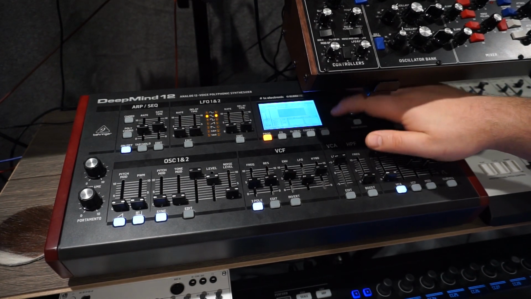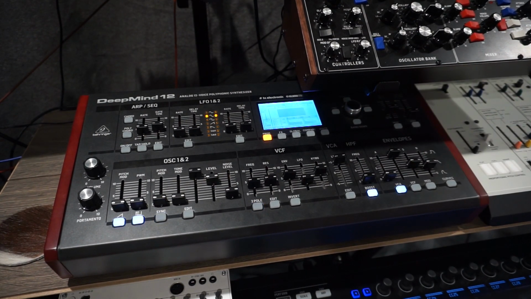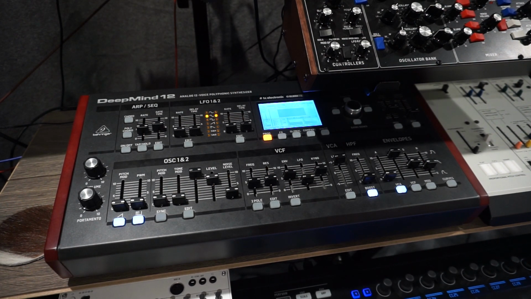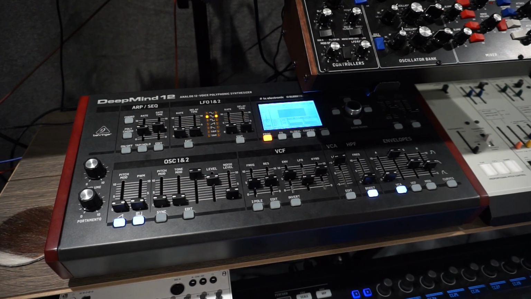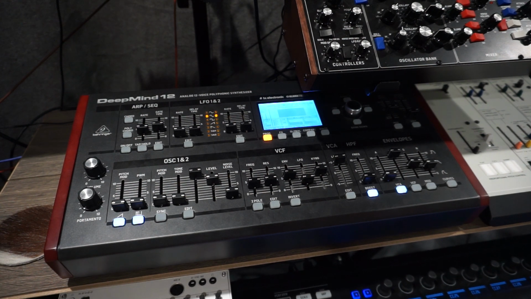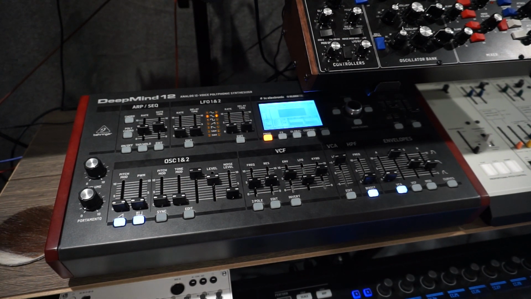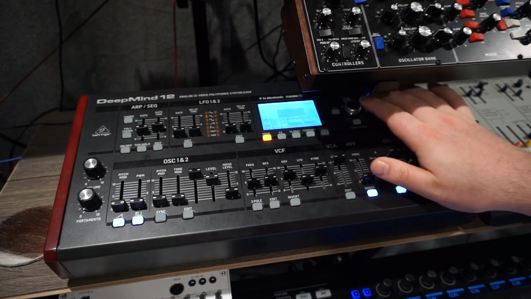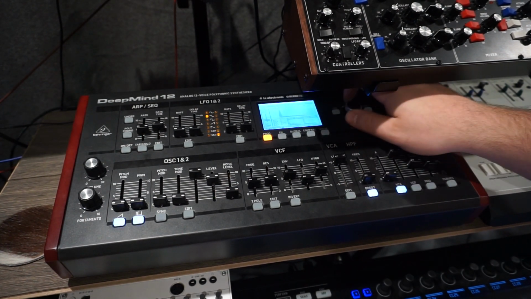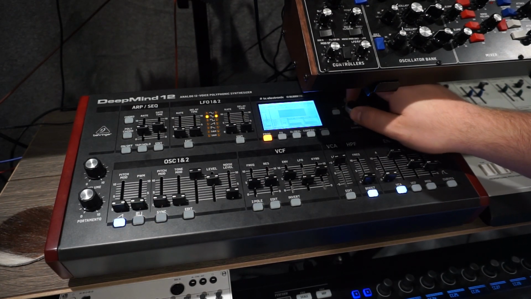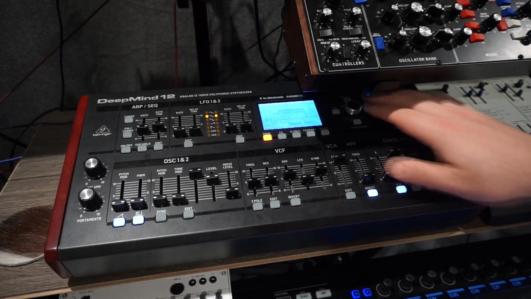Let's see here. E6. Just a real simple, but really powerful, thick sub bass. If we go back to our A bank here, it has banks all the way out to H. It's just crazy.